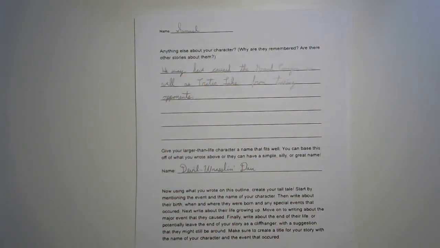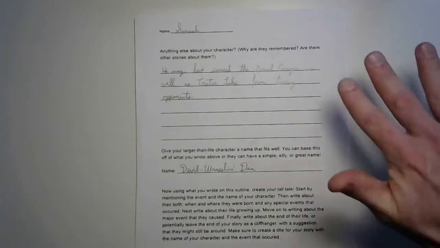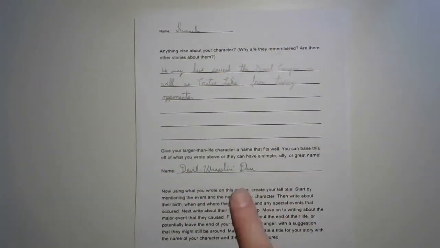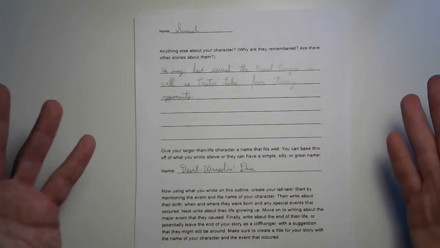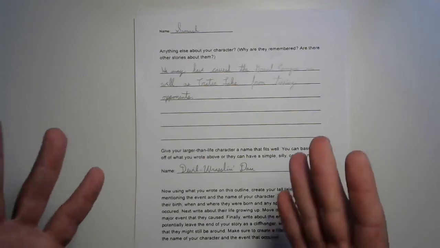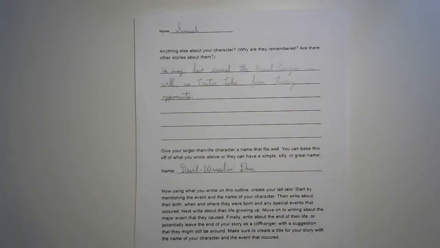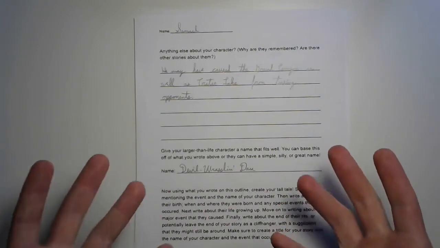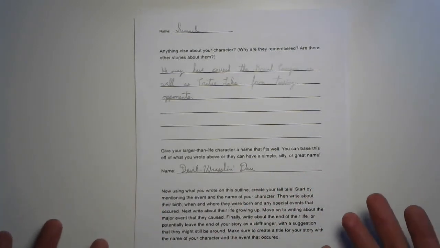The last thing you're going to want to do is take all your information and think about a fantastic name for this character. A larger-than-life character needs a larger-than-life name, and you might think about making something silly or really fantastic and using what you wrote, maybe the event, to help with that name. The name of my character is Devil Wrastlin' Dan because he wrestled that devil and created Devil's Tower.